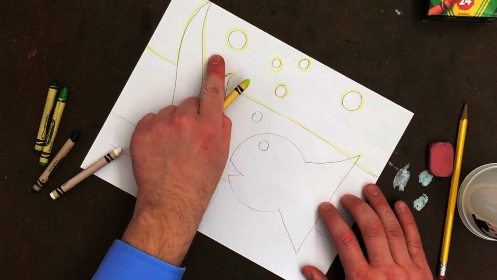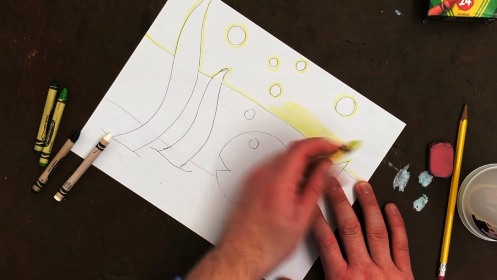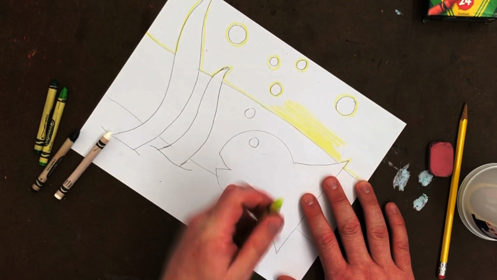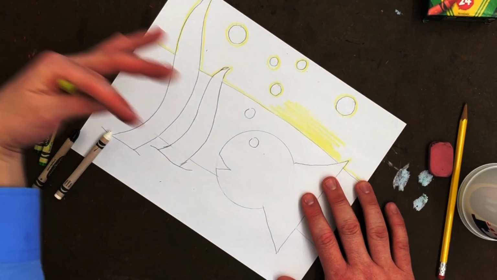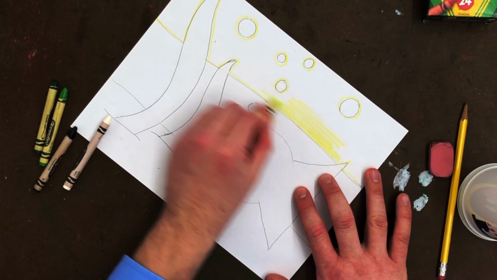Then, now that I got everything outlined, I'm going to go in and I'm going to just color. And it's best to color side to side for this project instead of up and down, just because the water is flowing this way or that way. It usually does not flow up and down in a lake or a river or an ocean.